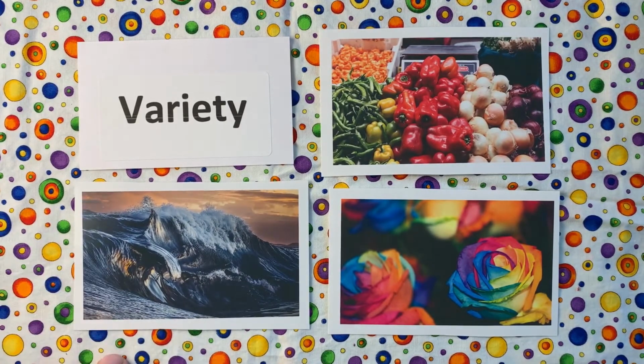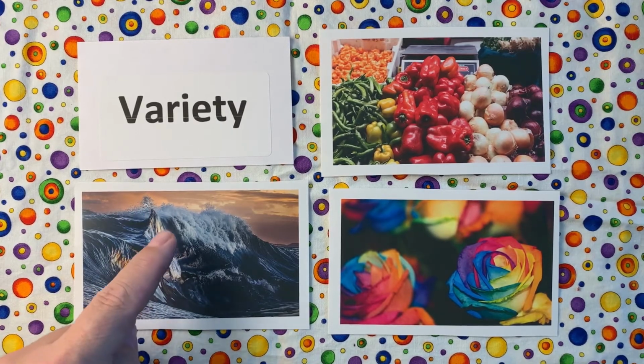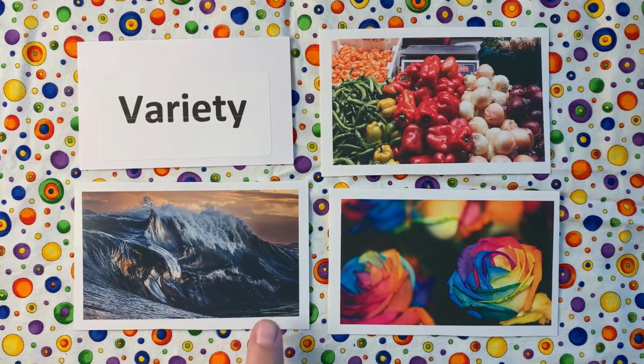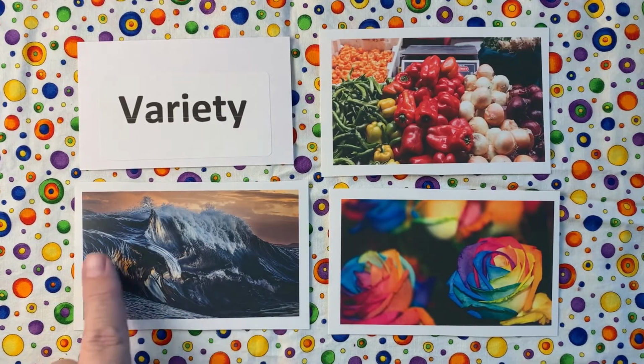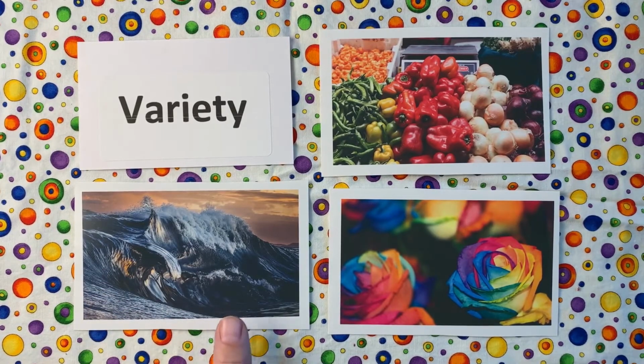This image looks kind of unified because it's all water, but if we look carefully, we can see that the direction of the water is different in all these different areas. So we would say there are a variety of differences. This wave is coming down, this wave is going up, this wave is curling forward. So we have all of these differences in the textures of the water to create variety.